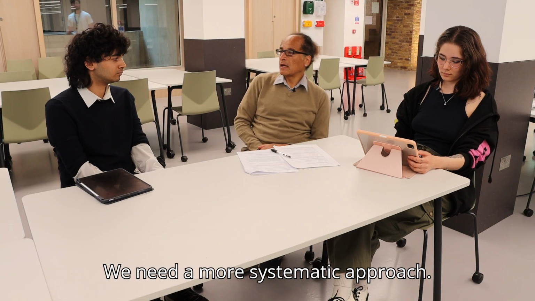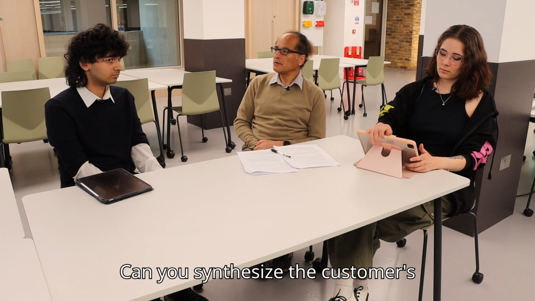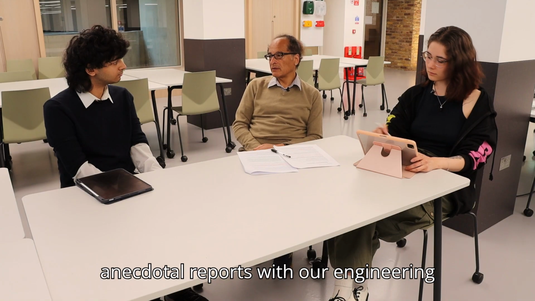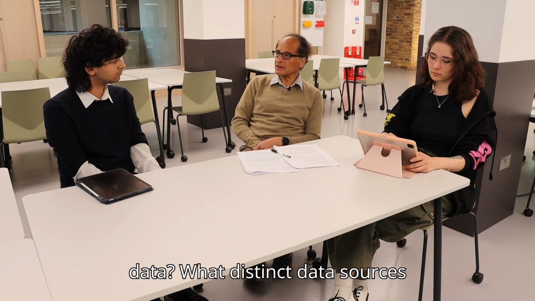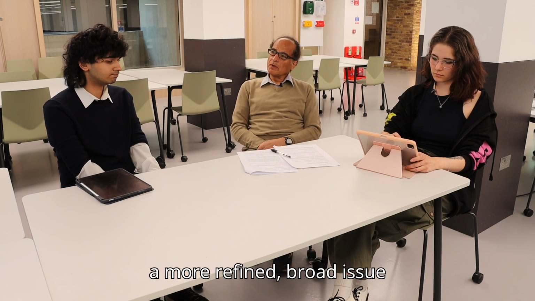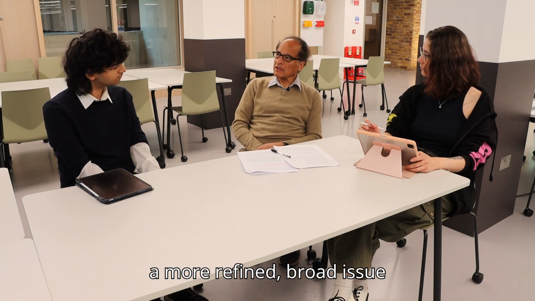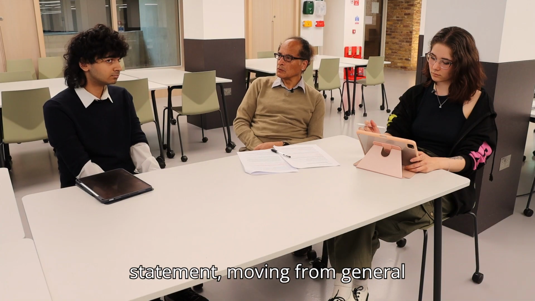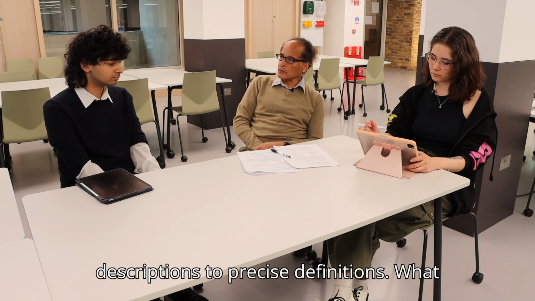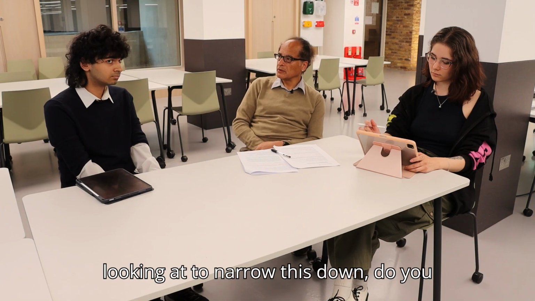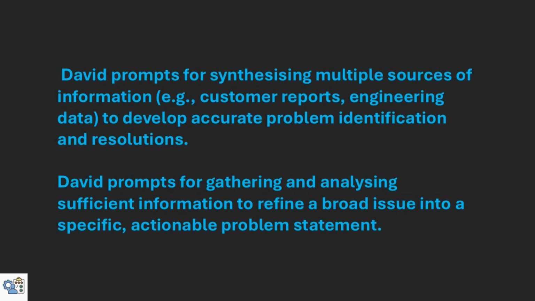We need a more systematic approach. Can you synthesize the customer's anecdotal reports with our engineering data? What distinct data sources have you cross-referenced? We need to refine the broad issue into a specific, actionable problem statement, moving from general descriptions to precise definitions. What are the key variables we should be looking at to narrow this down, do you think?